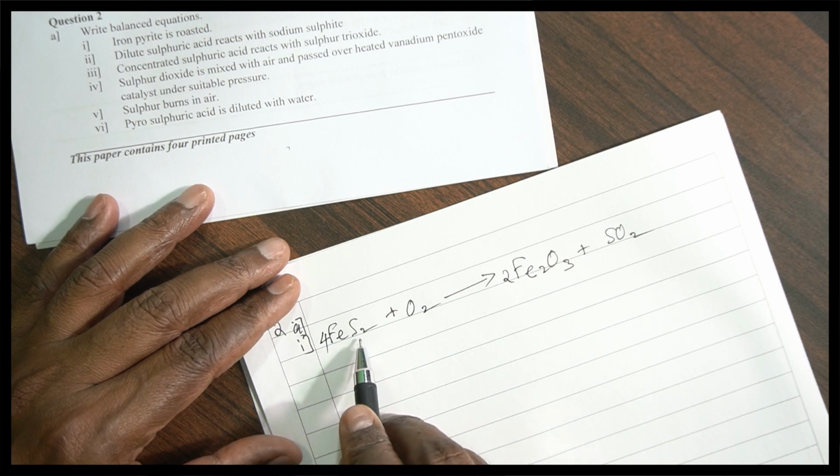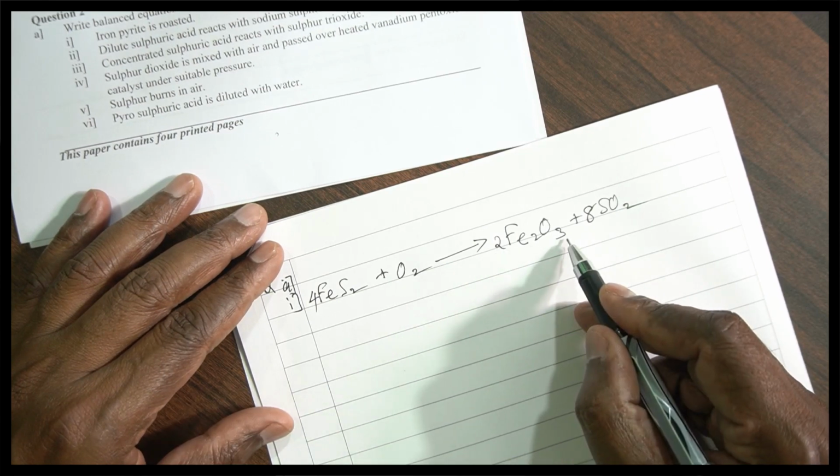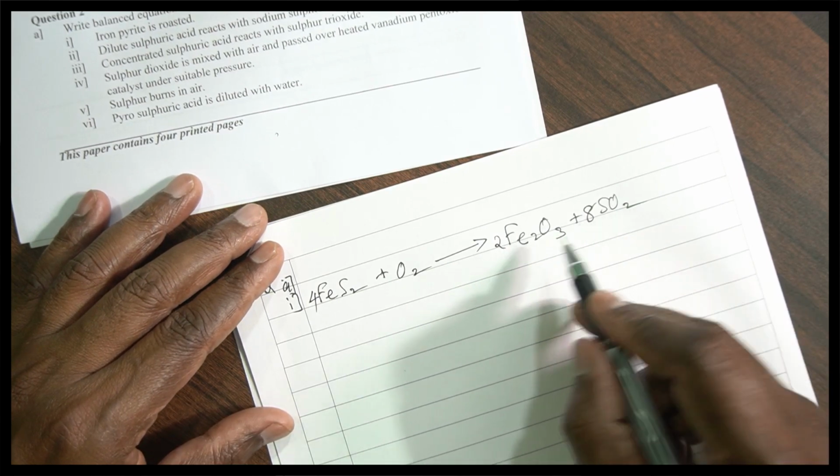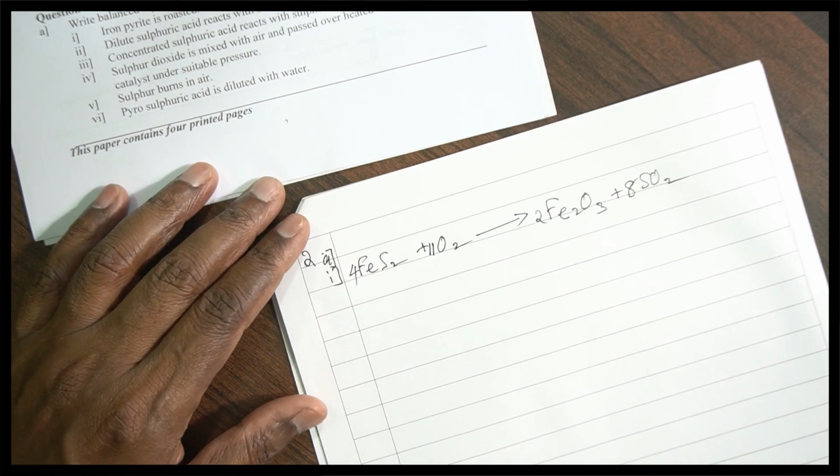4 2s are 8 sulfur, so we will take 8 SO2 here. Now oxygen, 2 3s are 6 and 8 2s are 16. 16 and 6, 22, so there should be 11 O2 here. So that is how we balance the equations.